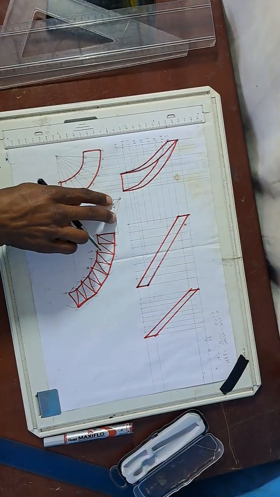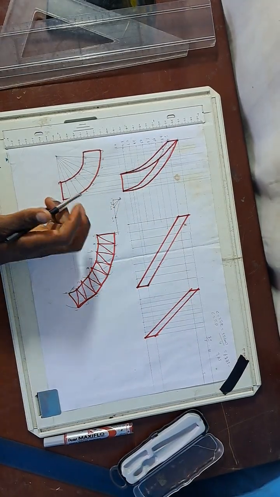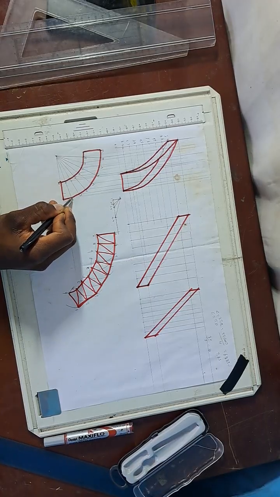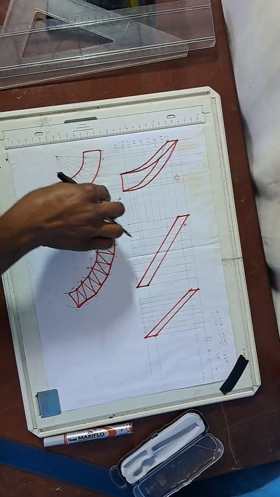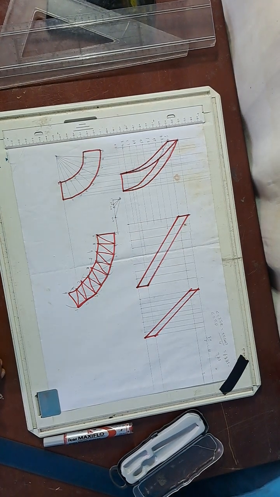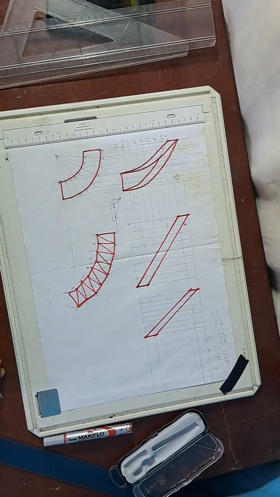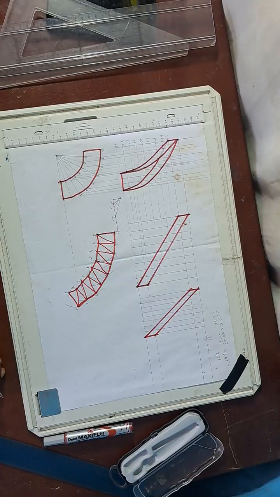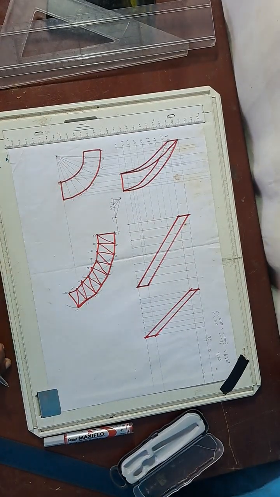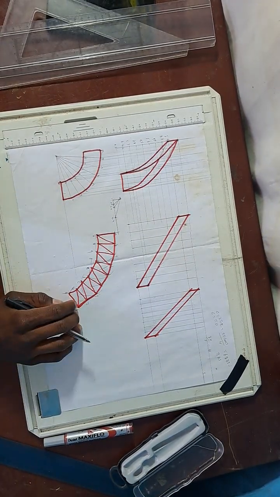You mark it this side, you take another one from a letter to a letter, from a number to a number, you mark it here. So this is gonna give you a true length. It's the same thing as using the triangulation method.